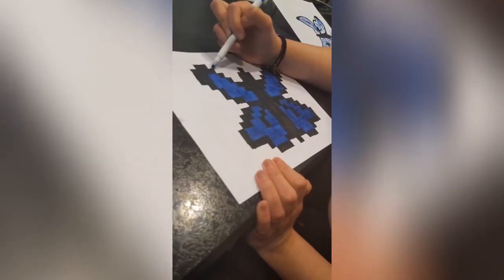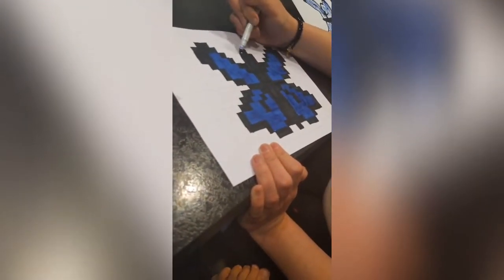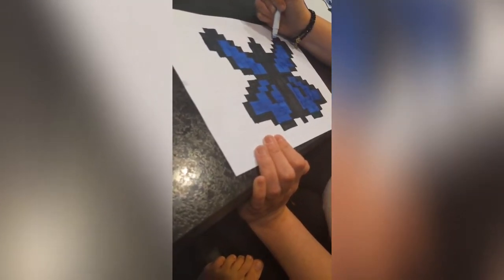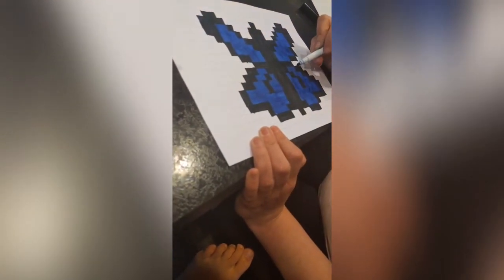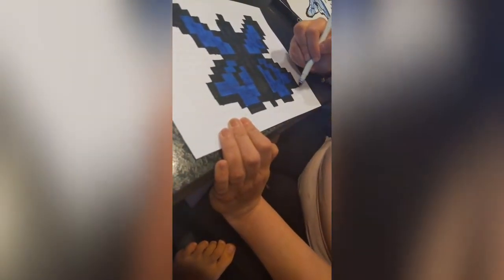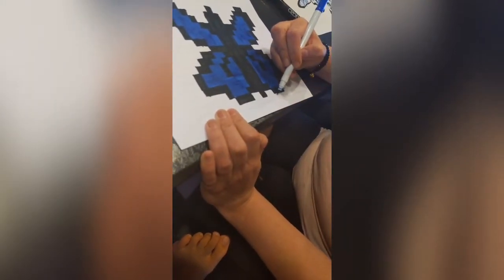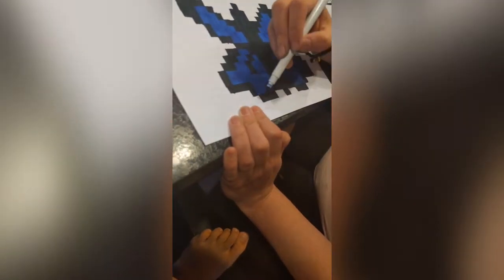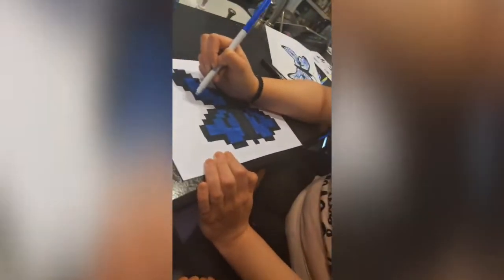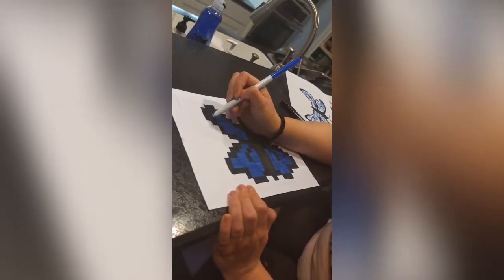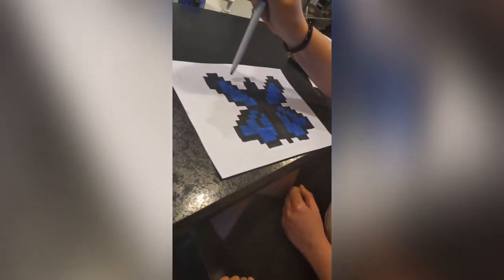Counting the lines around the butterfly: 3, 4, 5, and so on, all the way up to 109, 110. So all the way around, all the lines, the linear units around my butterfly, my pixelated image, was 110.